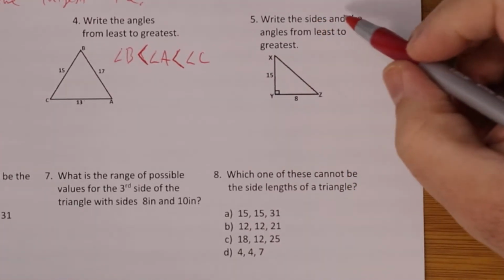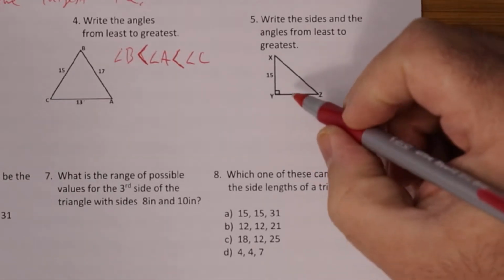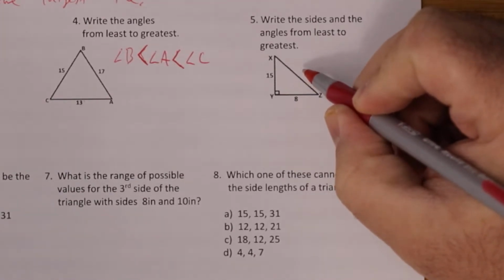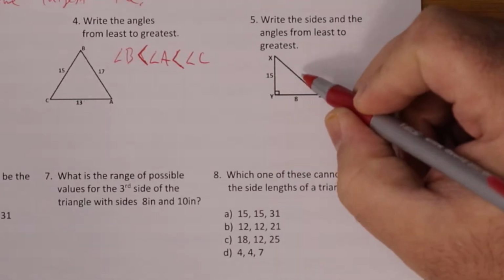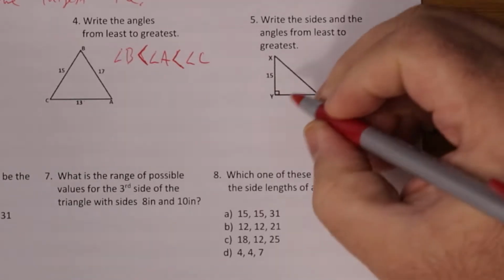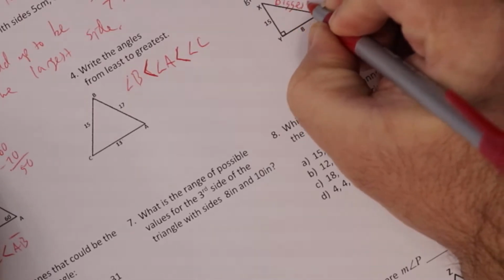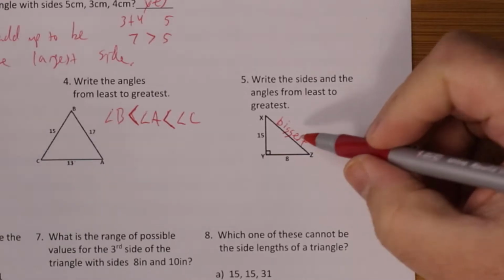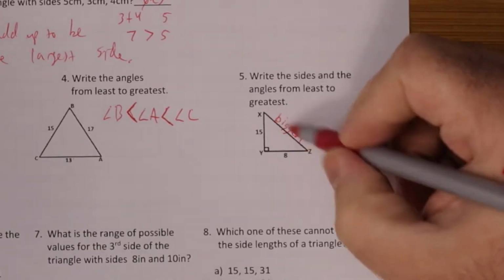Next one, it says write the sides and the angles from least to greatest. You don't have the third side over here, but you know that it's the hypotenuse on a right triangle. And the hypotenuse on the right triangle is always going to be the biggest one. So you could use Pythagorean theorem, but since I know that the hypotenuse is the biggest, and I don't need to know the number, I just need to know which one's the small, medium, and large, that's good enough.